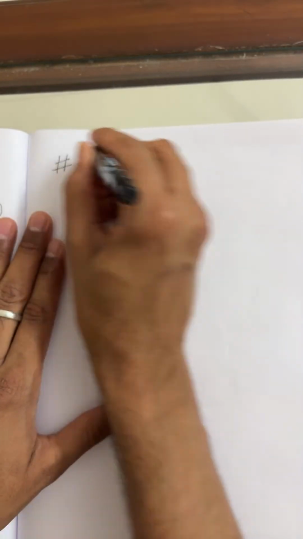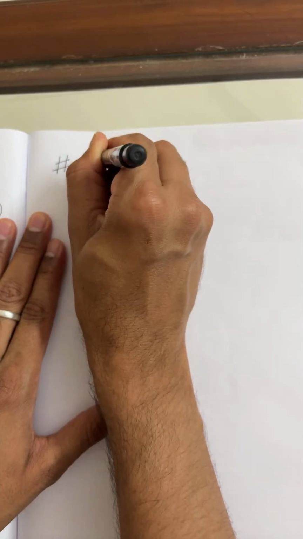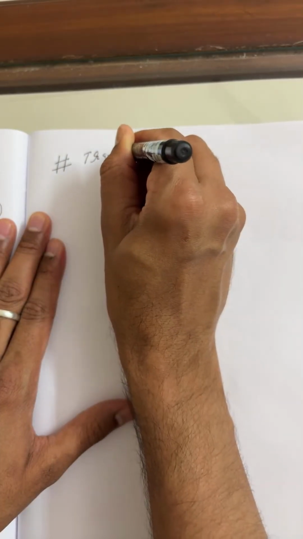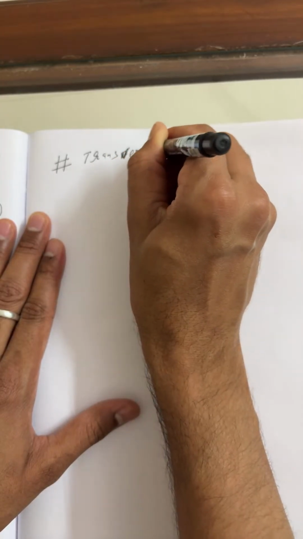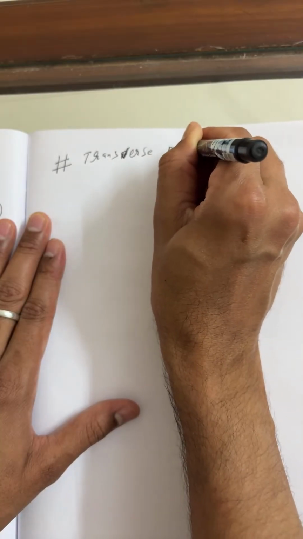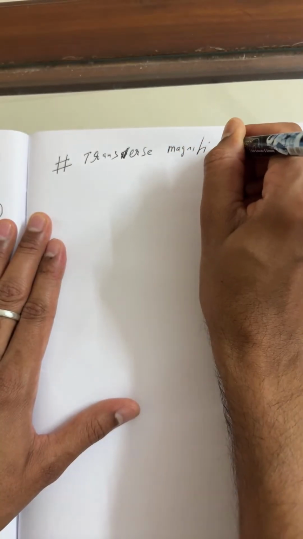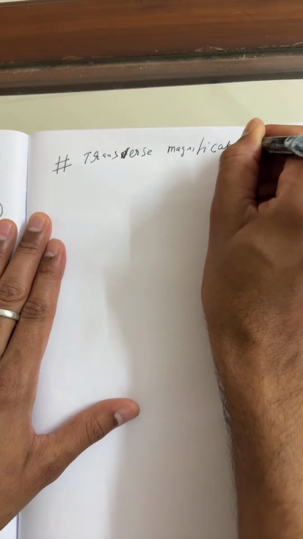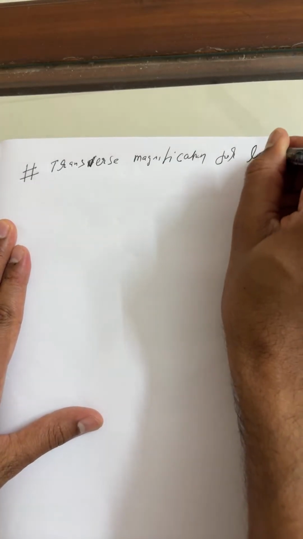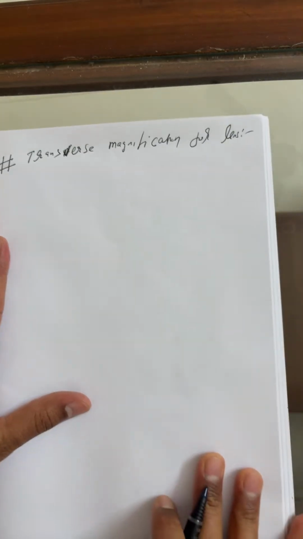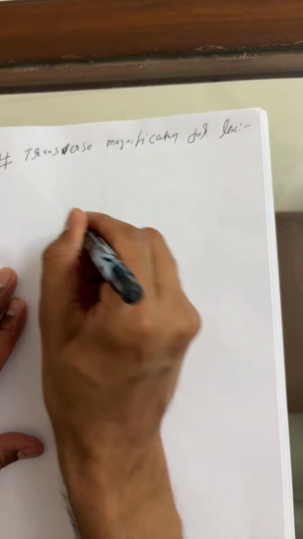Okay. So, what's the next concept, students? This is transverse magnification for lens. Transverse magnification for lens beta. Okay, come to the point here. You can also say it lateral magnification. Both remain common only.